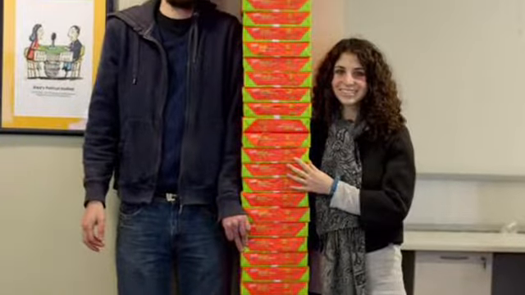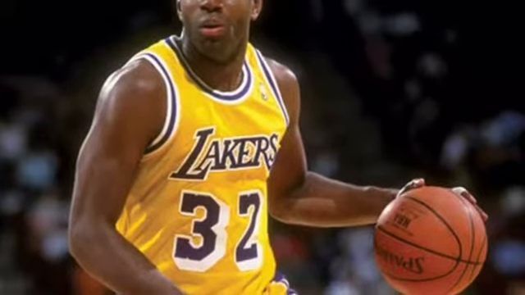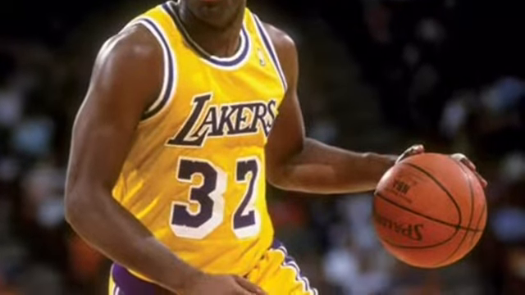It could be 6 feet tall. One DNA strand. Wow. When I think of DNA, it'll be as tall as a basketball player. Lakers, okay.